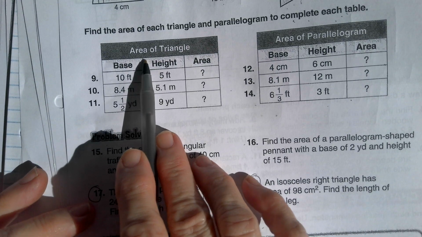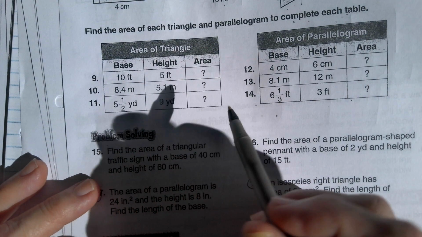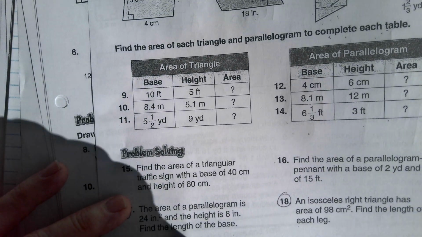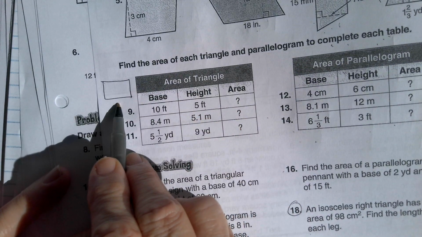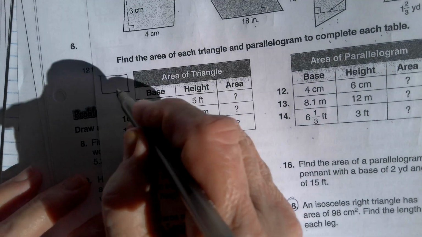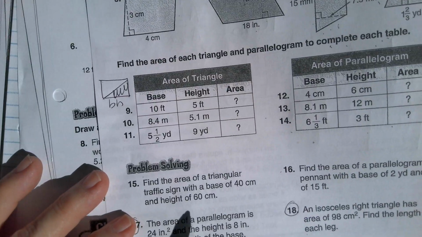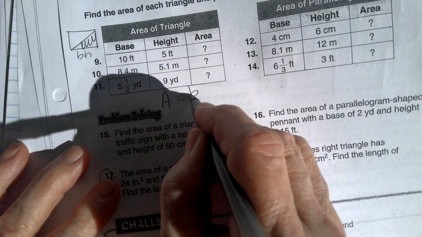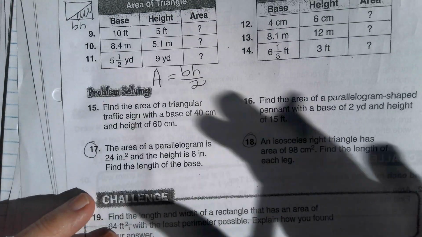By the way, how do you find the area of a triangle? What is the formula? Close, but base times height is a rectangle. Is a triangle a rectangle? No. Here's a rectangle. What's the formula for a rectangle? Base times height. But a triangle's how much of a rectangle? Half. So that formula is base times height divided by 2.